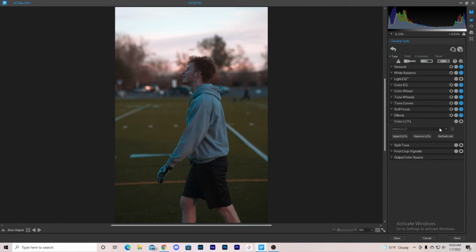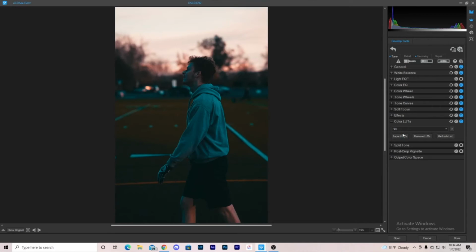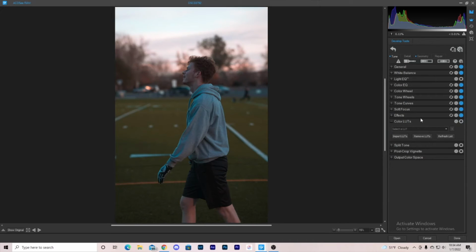So moving past that, we have the color LUTs. I don't have any LUTs besides the standard ones, but as you can see, it's pretty much a preset in a sense, whereas they have a film look, a golden look. I guess you could use this for golden hour, for example. You have a few other options, but I'm not going to keep that. So I'm going to move past that and go to the split tones.